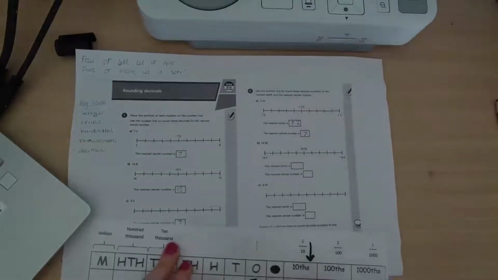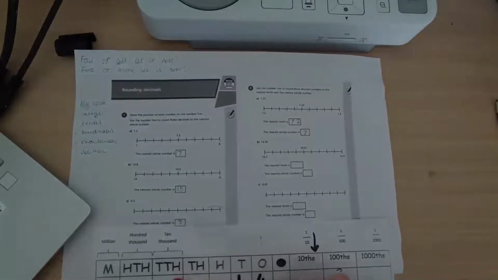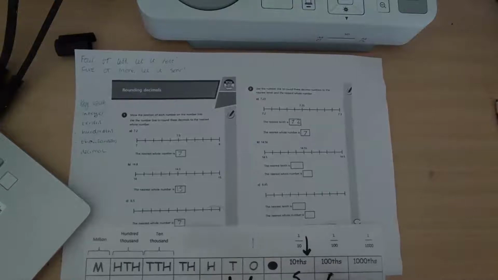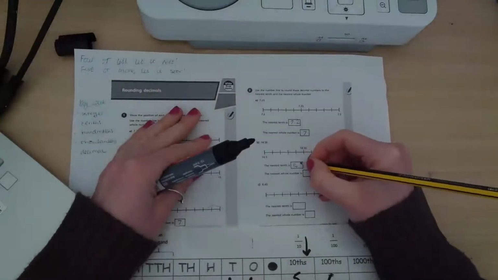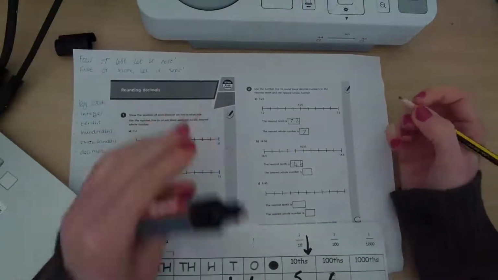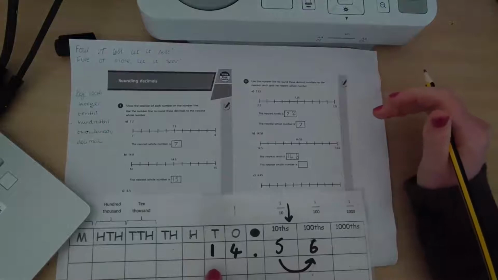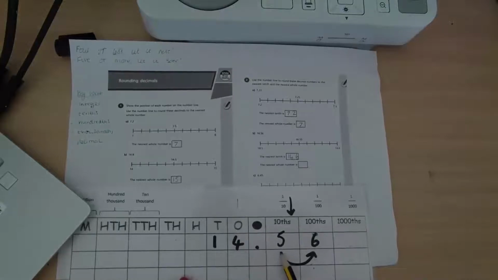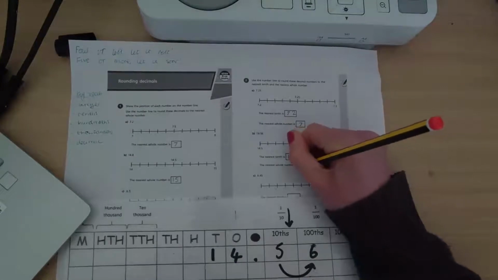B, we are looking at 14.56. So 1 ten, 4 ones, a decimal point, 5 tenths, and 6 hundredths. It's asking me to go to the nearest tenth, so I'll look to the 6. 5 or more, let it soar. So my nearest tenth is 14.6. I round this number up. It then says nearest whole number. So now I go back to my original and I will look to the right. 5 or more, let it soar. My nearest whole number is 15.